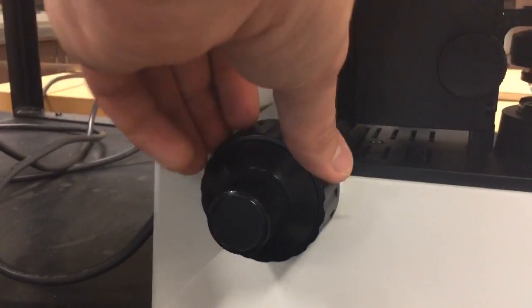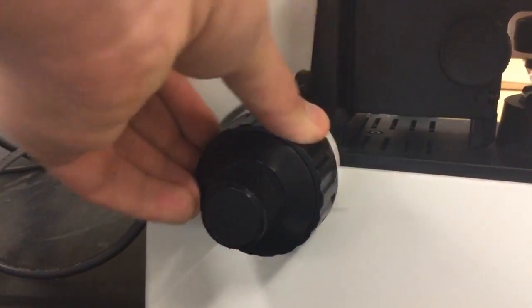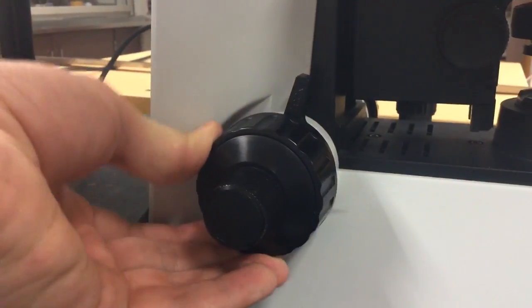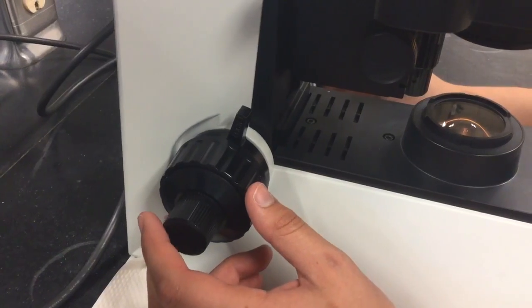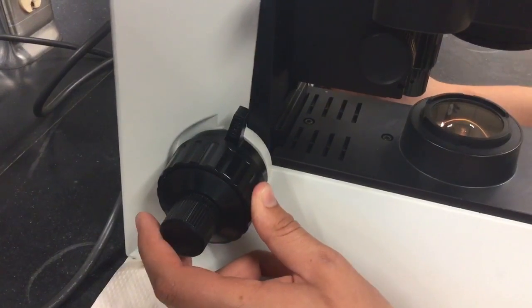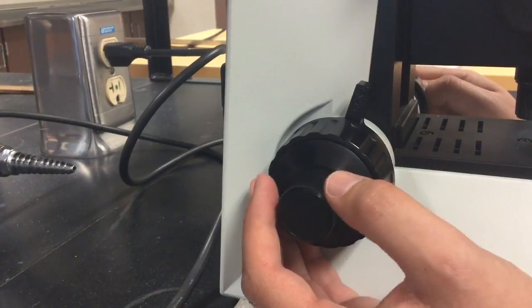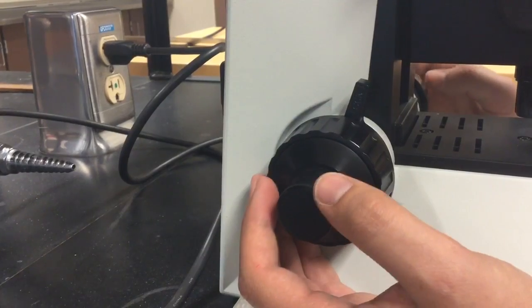Next, you should notice 2 large knobs on either side of the stage. These are the coarse adjustment knobs. They will help you find an approximate position for the stage before you use the fine adjustment knobs, the small ones just within, to bring your specimen into finer focus.